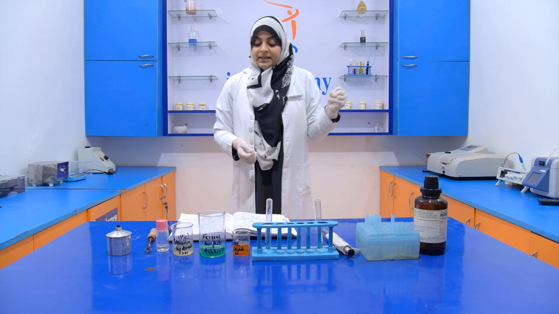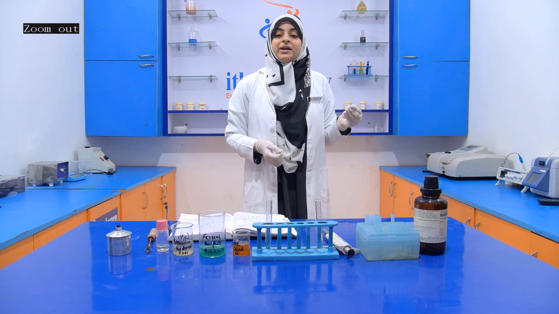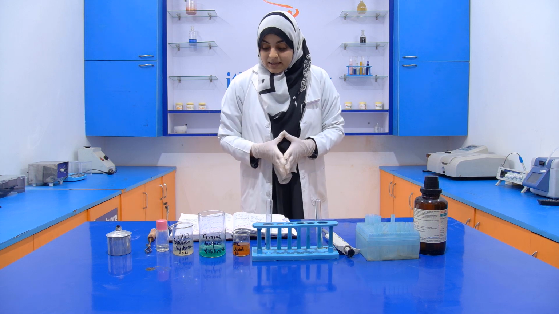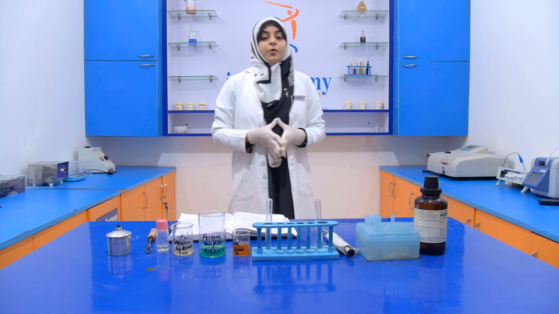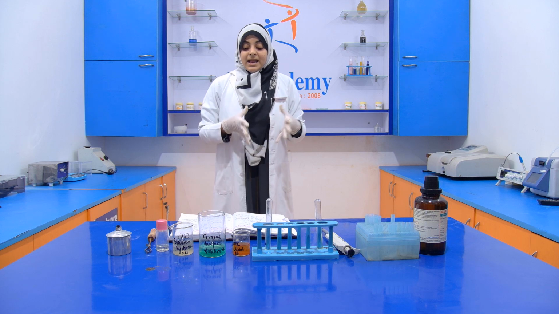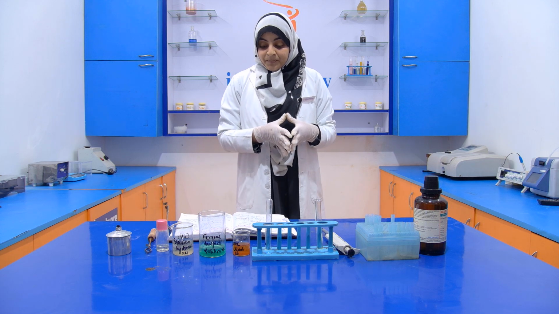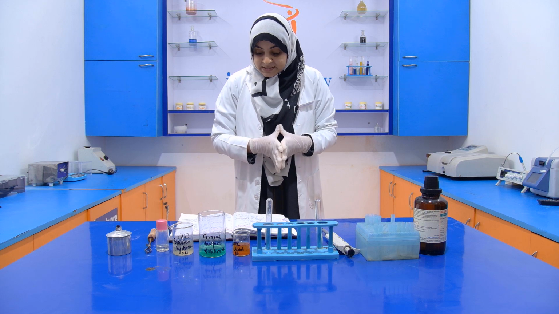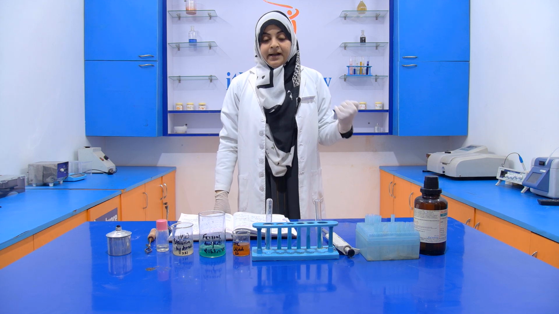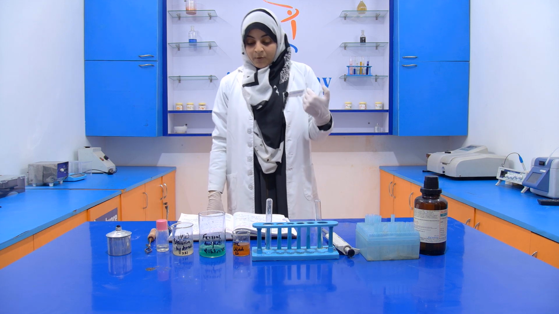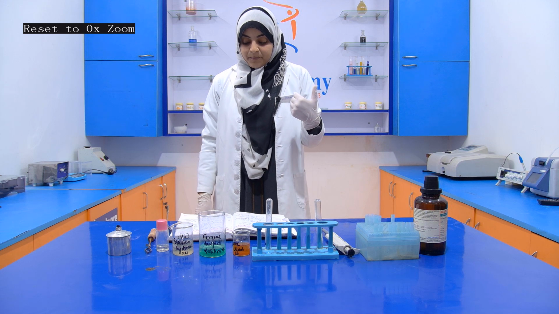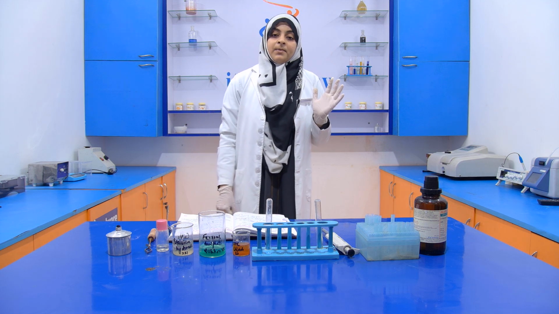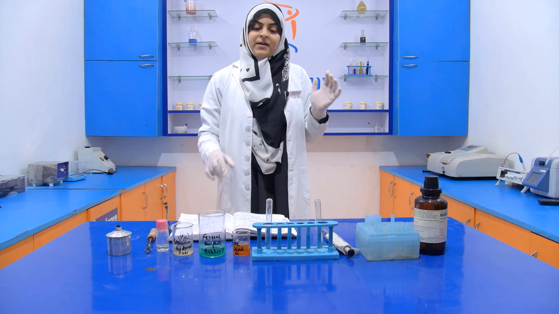Then we filter it if required; if it is not required, then we don't filter it. Then we add a few drops of ferric chloride. If hydrocyanic acid is present, then it turns a blue color, and this hydrocyanic acid is present due to the presence of cyanide in the edible oil. So the experiment is very simple.